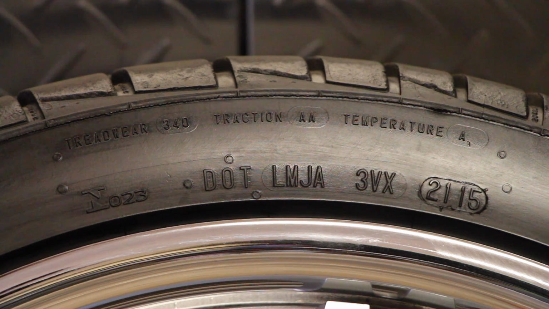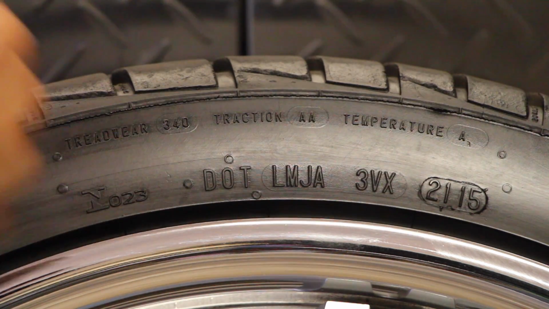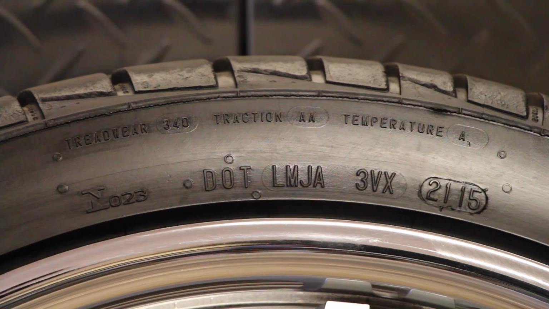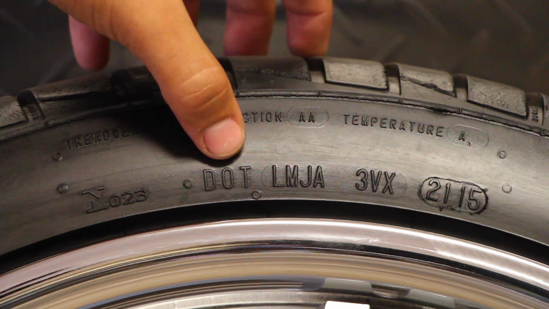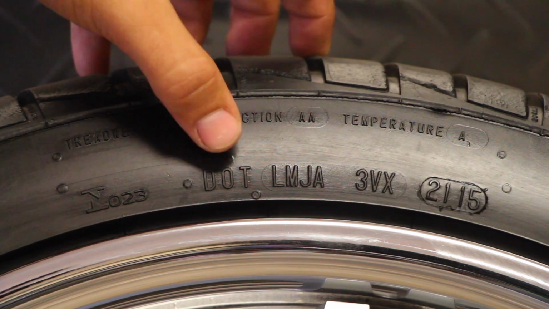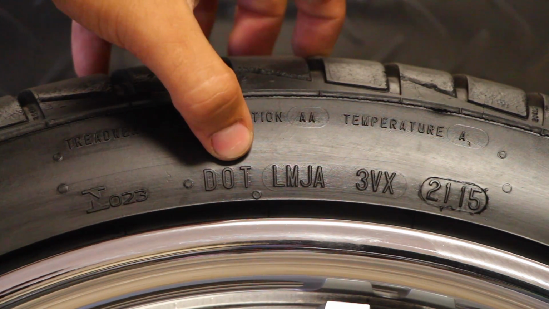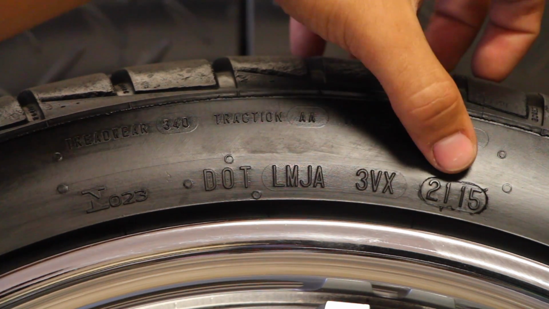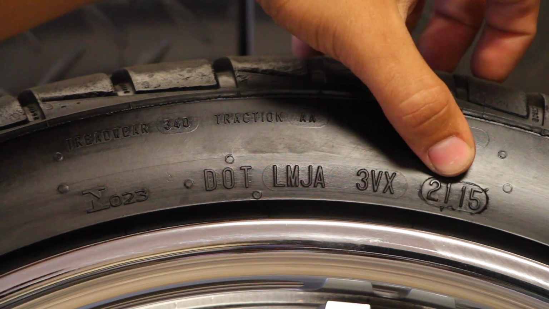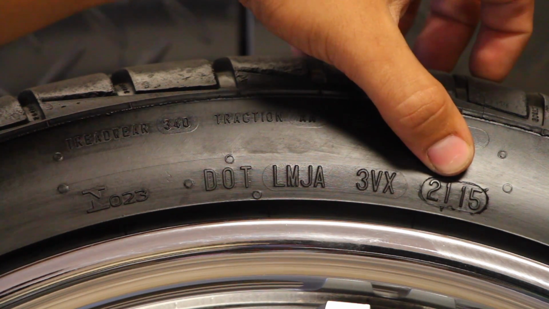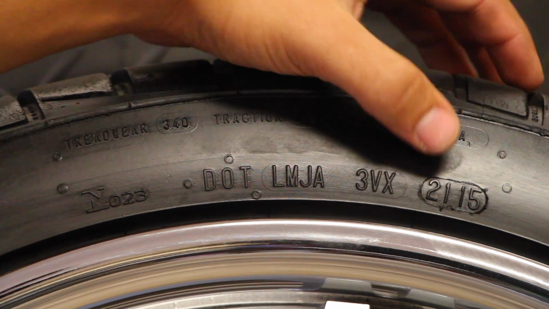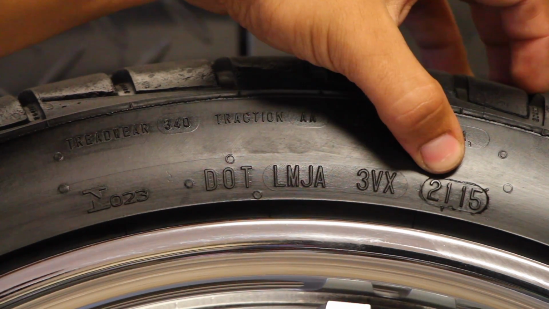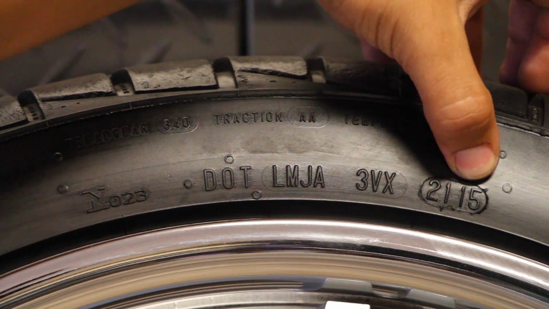Now you might find some other additional readings on here, such as M and S, which is rated for mud and snow. You might see some DOT numbers right here, meaning that this is safety tested and approved by the Department of Transportation. You might find some markings here for serial numbers and everything. And if we move down to here, we're going to find out which week of the year this was made. So this tire right here that we've got on the car was made on the 21st week of 2015.